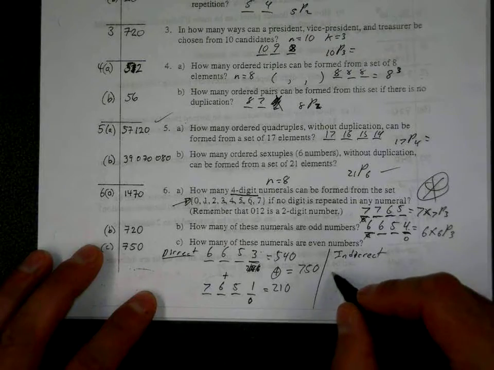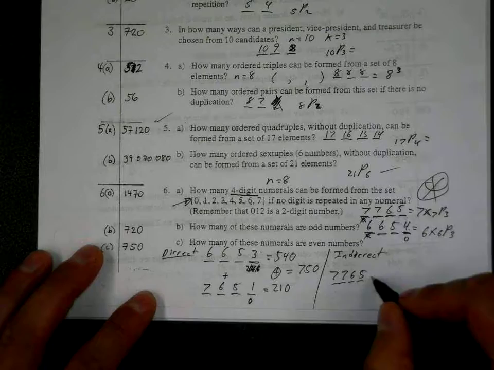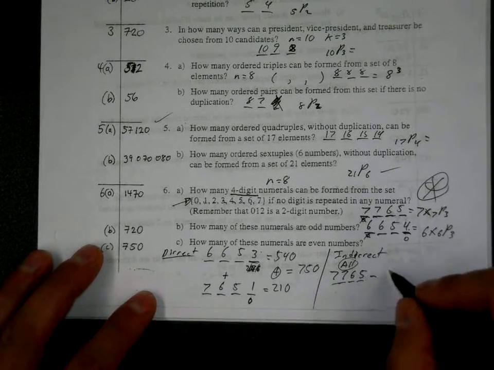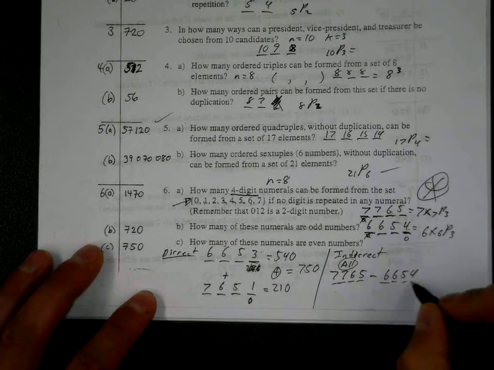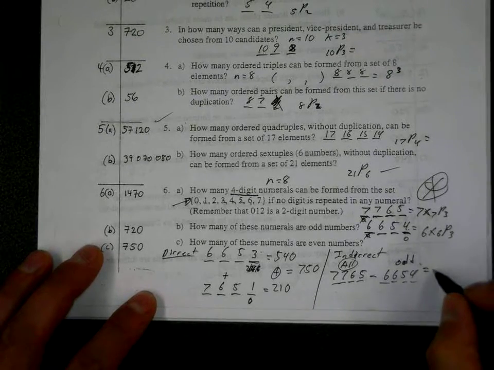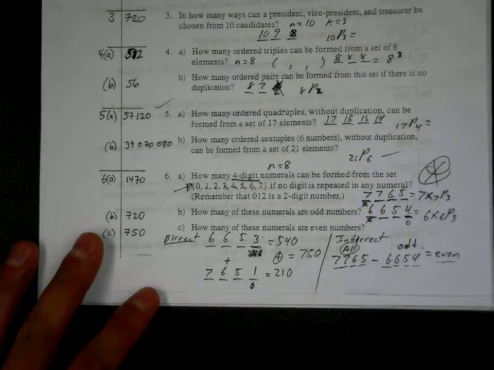So if I do 7765, these are all the numbers, and I subtract, so those are all of them, and I subtract the odds, which was 6654, then I get the even. And hopefully these methods both give me the same number, otherwise I messed one of them up.